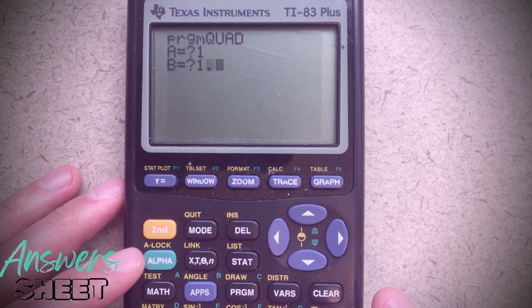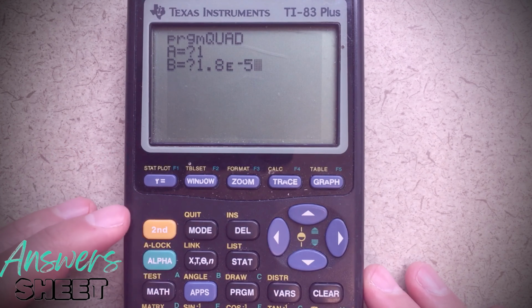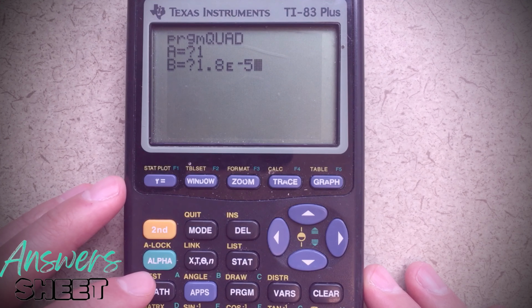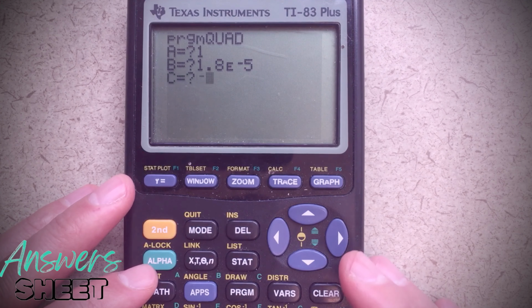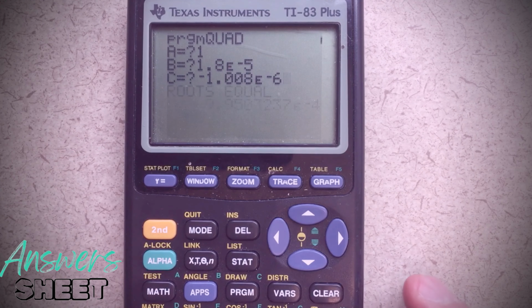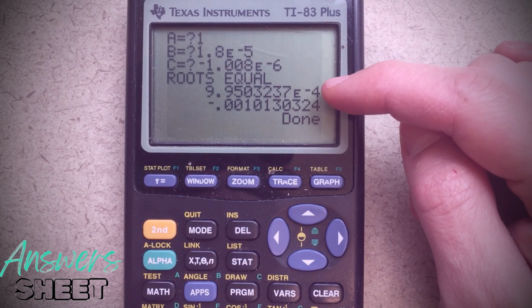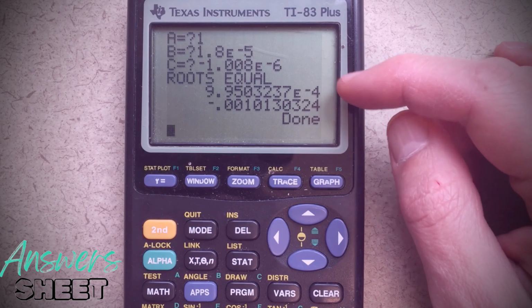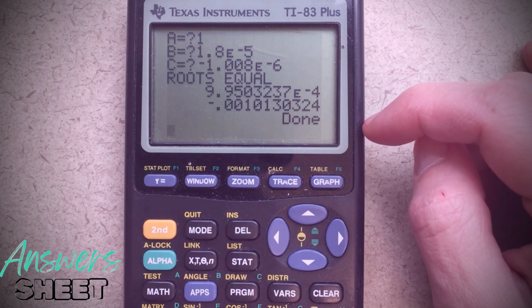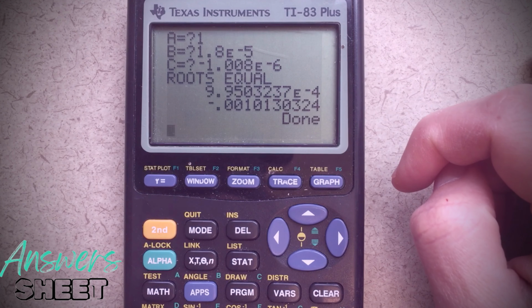So I've got this problem here. I can type in as an example 1.8 times 10 to the minus 5th. I'm just using the E key here for 10 to the minus. And then my C value is minus 1.008, E minus 6 it looks like. And this should calculate your different roots, your different x values for the quadratic formula. So I've got two different values here, 9.95 times 10 to the minus 4th and minus 0.00101.